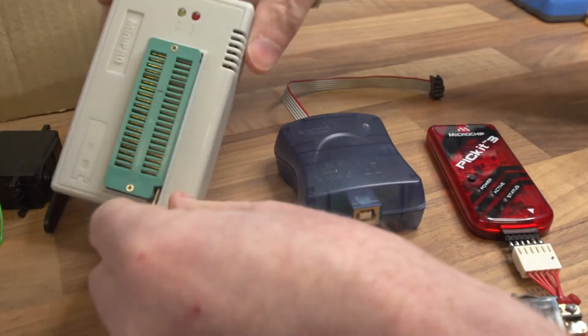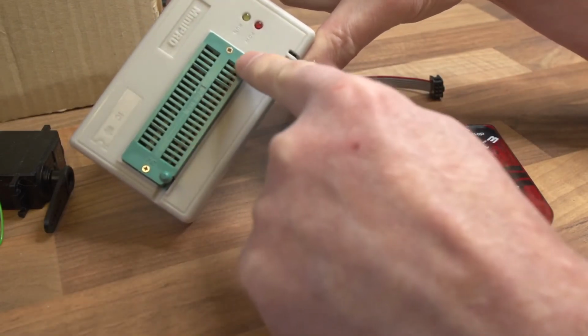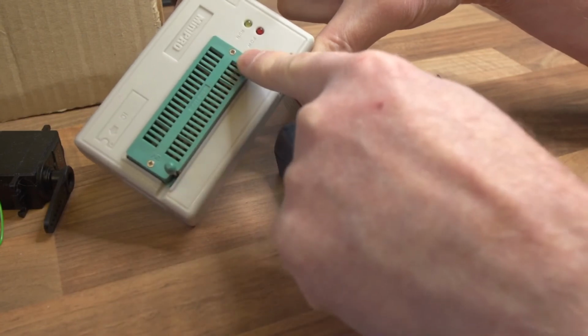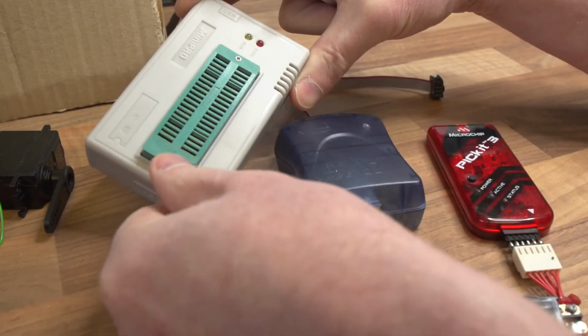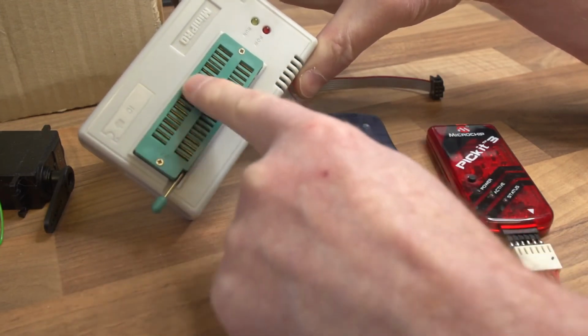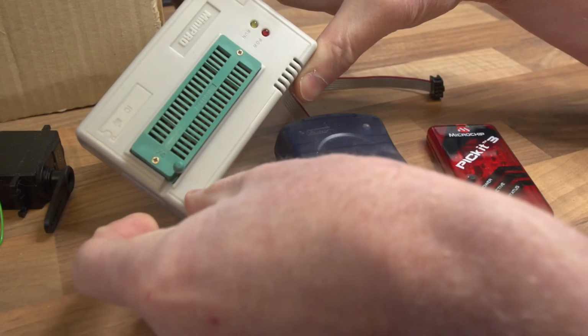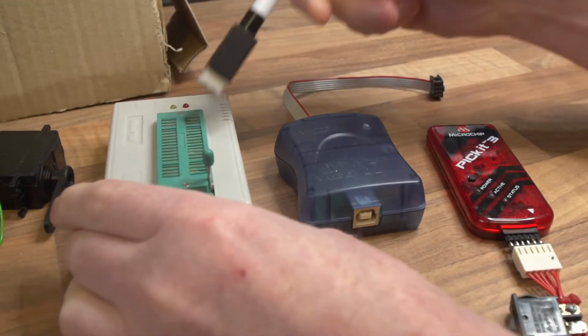That has what they call a zero insertion force, a ZIF socket. Put the chip in there, whether it's an EPROM or a microcontroller, and then you lock the pins like that with that little lever there, and it grabs all the pins, and then you program the chip. When you're finished, you flick that back and you can take the chip back out again. So that's an EPROM programmer.